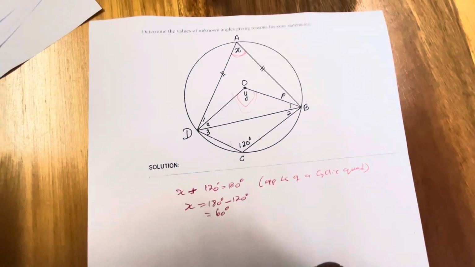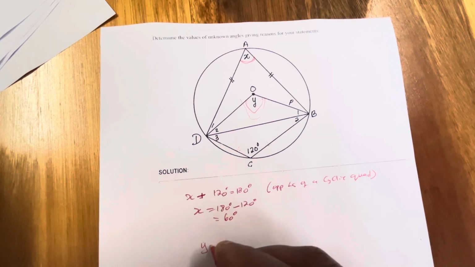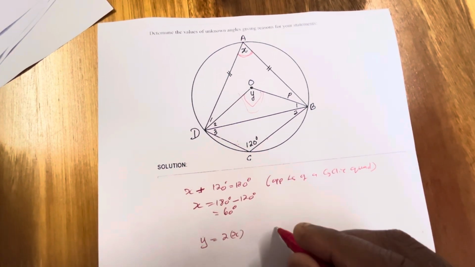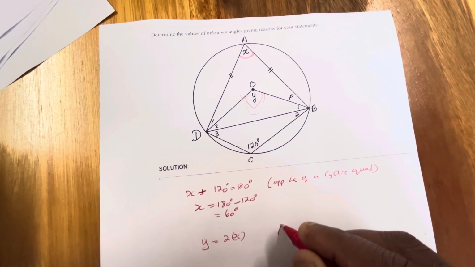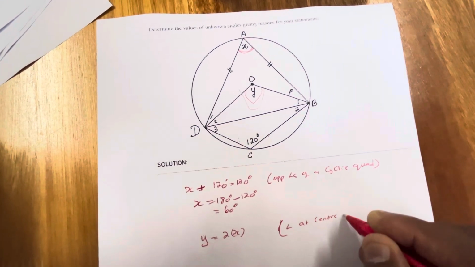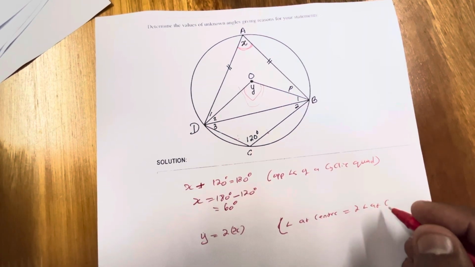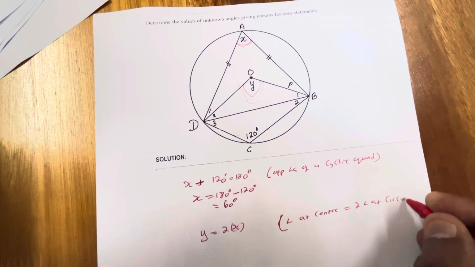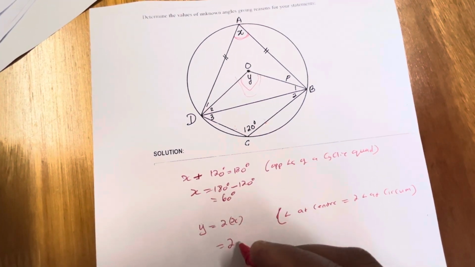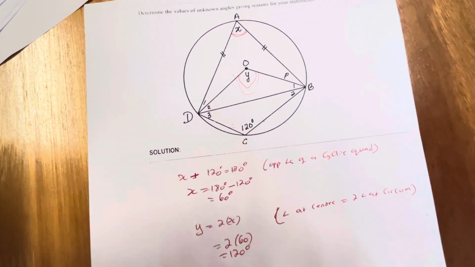So our Y in this case will be: Y is equal to 2 times X. Why do you say this? It's basically angle at center equal to 2 times angle at the circumference. And then X will be replaced by 60 and the answer will be 120 degrees.